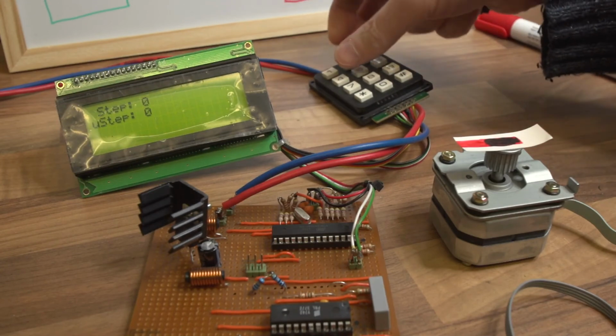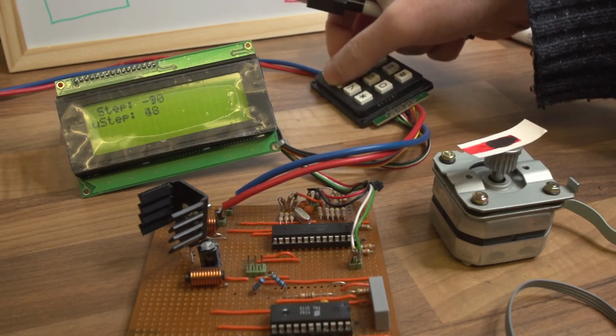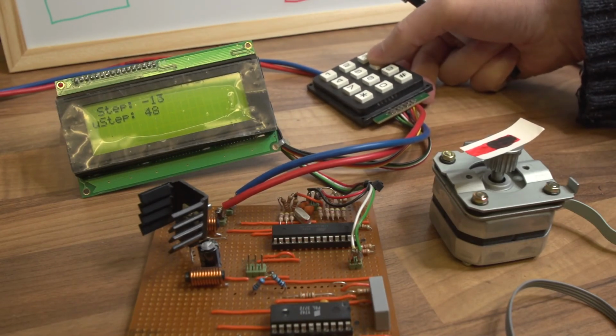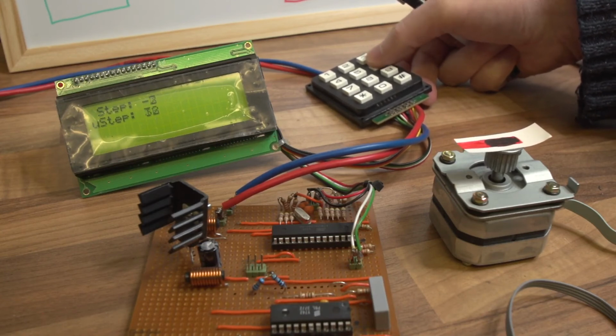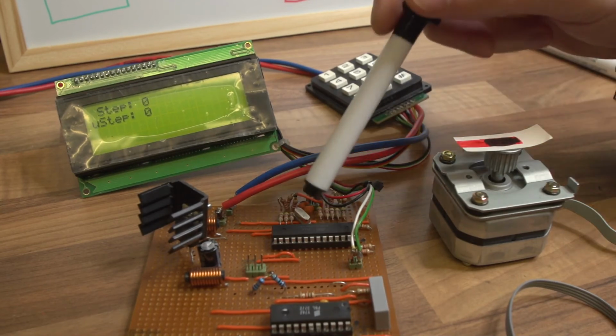And you can do other things, like you can single step it, one step at a time, and you'll see it turning very slowly. Or press it the other way, and it will come back again. There you go, back to 0. So all this is being controlled by this microcontroller.